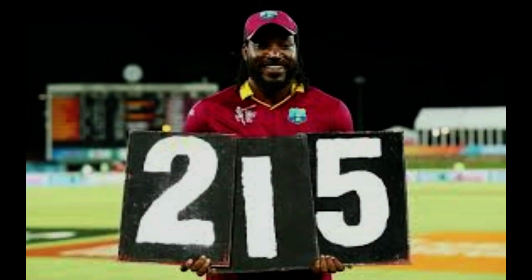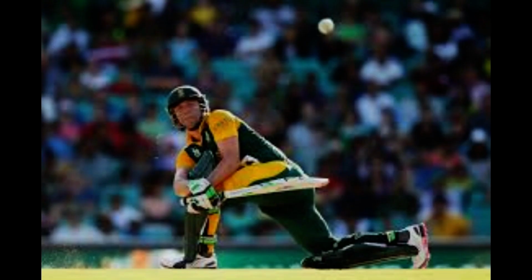And Gayle became the first batsman to score a double century in World Cups, against Zimbabwe in Group B. And also AB de Villiers hit the fastest 150 in ODI history, as he made it off just 64 balls. And Ireland caused a shock in the group as they chased down West Indies' 305, again showing that they can chase down big targets.